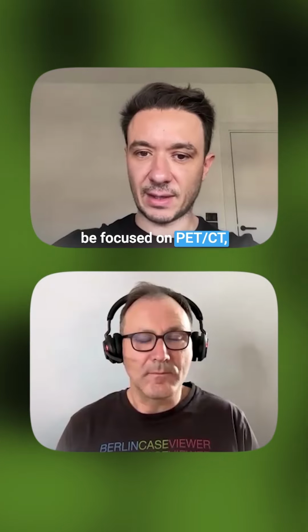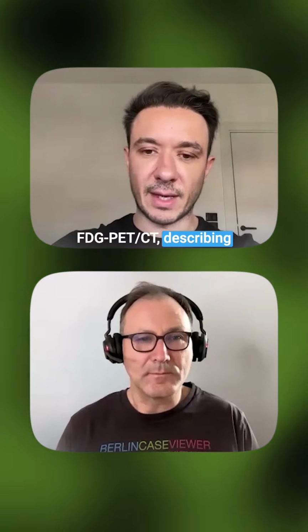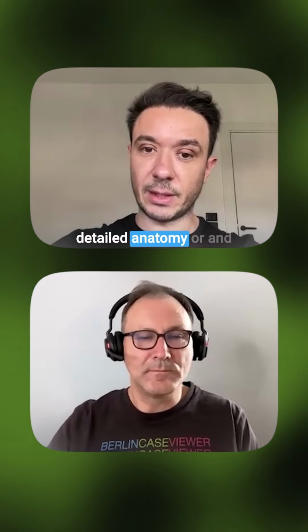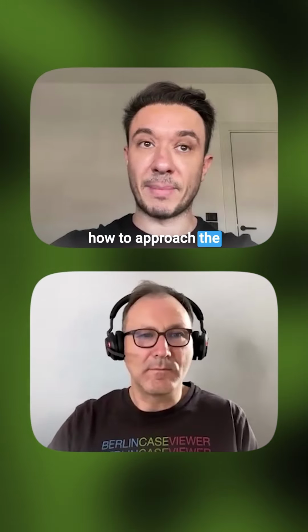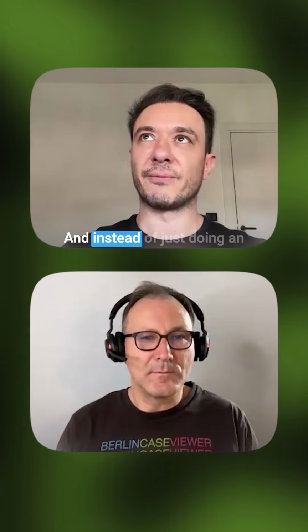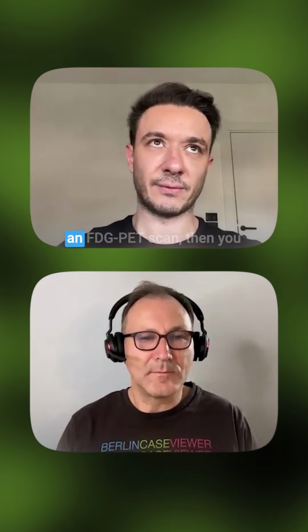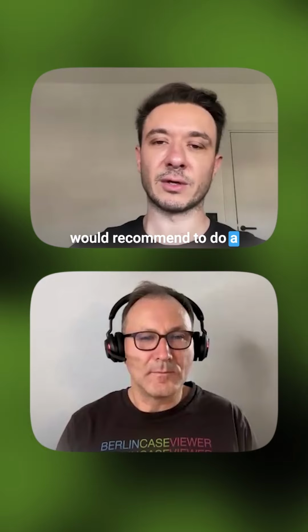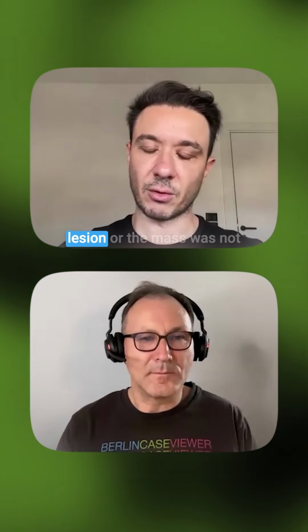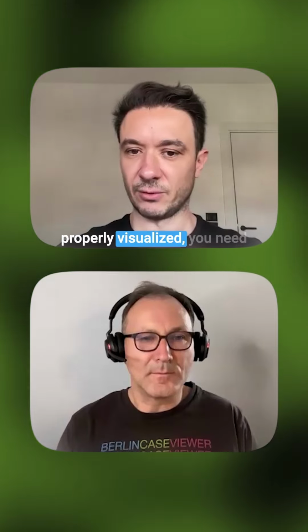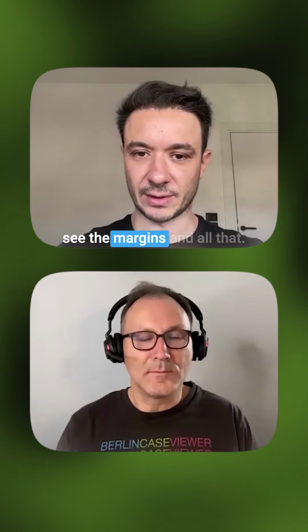The next course would be focused on PET-CT, FDG PET-CT, describing the anatomy, of course, detailed anatomy, and how to approach the PET scans, basically. Instead of just doing an FDG PET scan, for example, in lung cancers, you would then recommend a contrast-enhanced CT if the lesion or the mass was not properly visualized. You need to measure it and see the margins and all that.